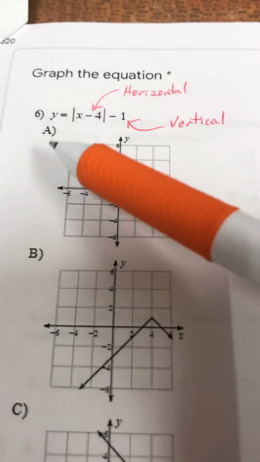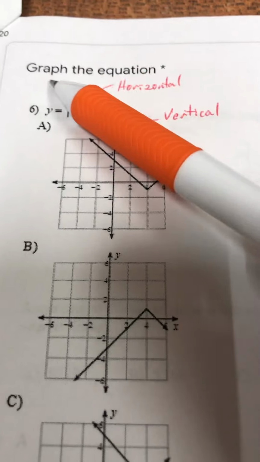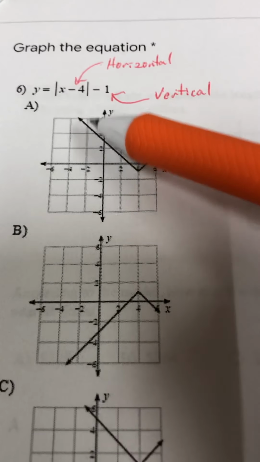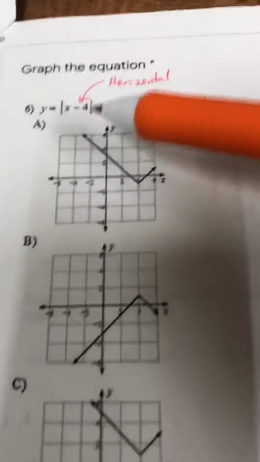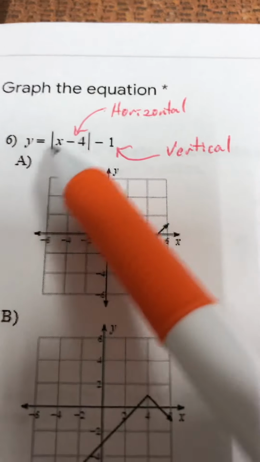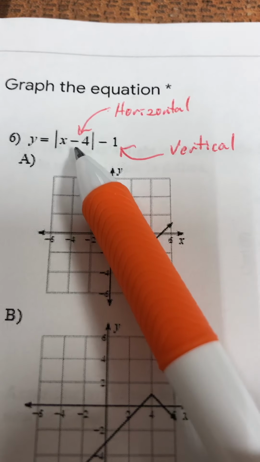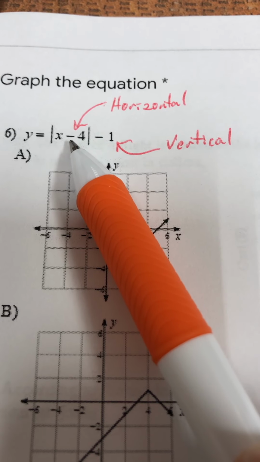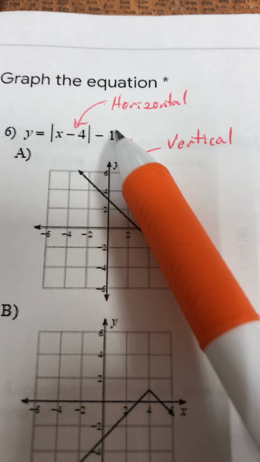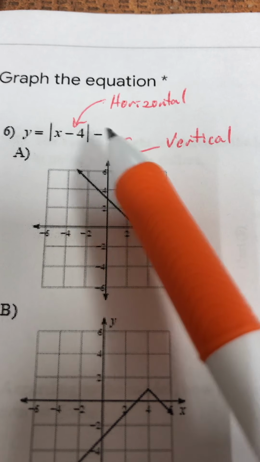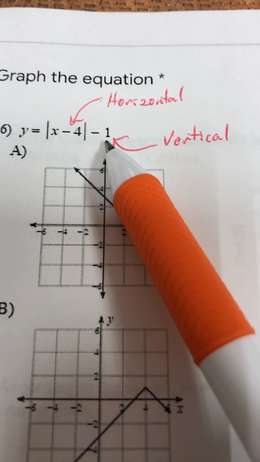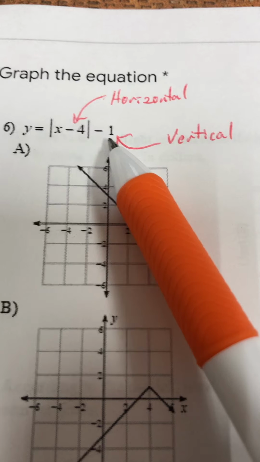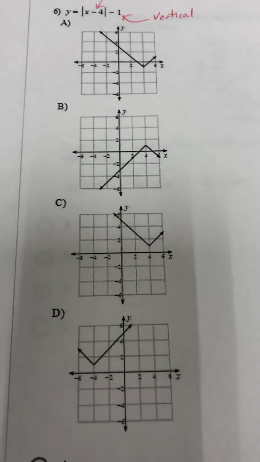So for your number 6, it says to graph the equation. And so you're going to be looking for the graph of this equation. Remember that while you're looking at it, this on the inside of the bars is going to be a horizontal. It's going to be left or right. And remember that this on the outside of the absolute value bars is going to be the vertical, up or down. Okay? So that should help you decide whether it's A, B, C, or D.